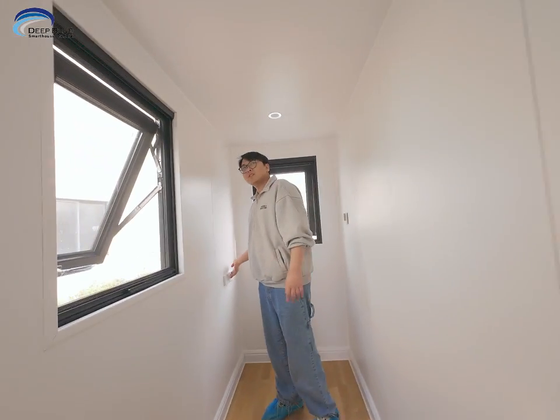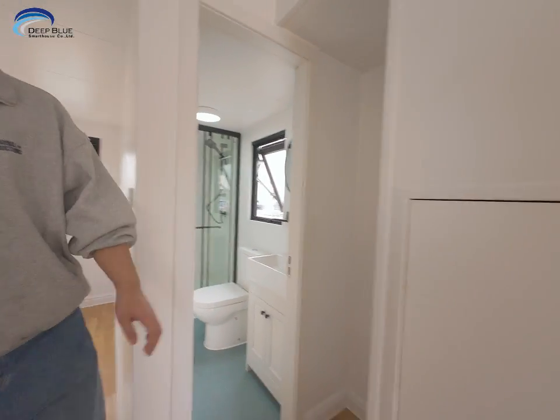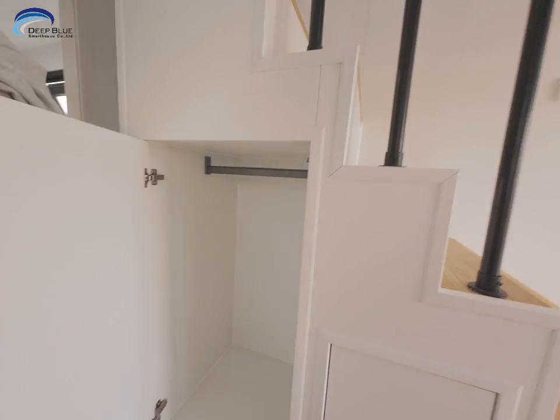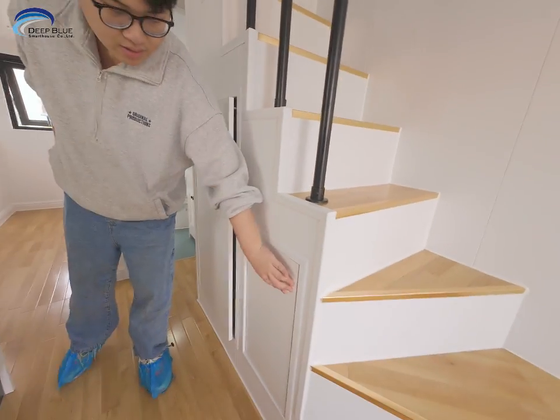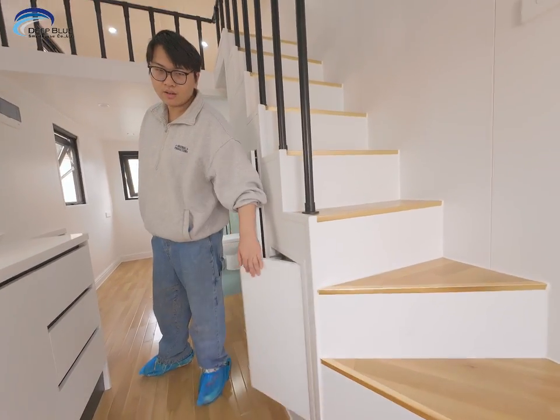And this is electricity, it is good. And look at this. Here is a big box. Here is a small box. And you can put your shoes here.